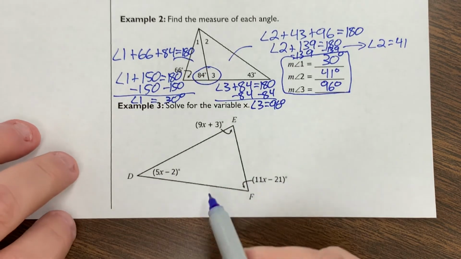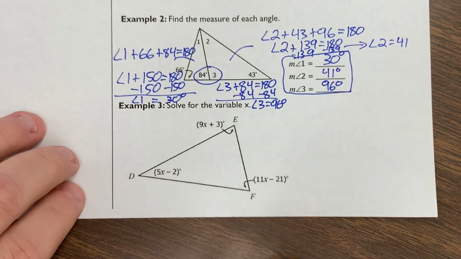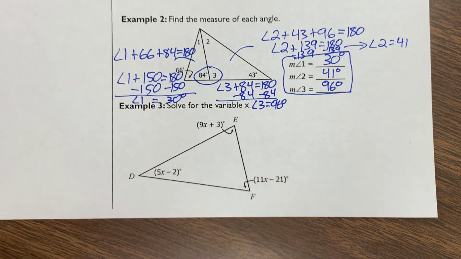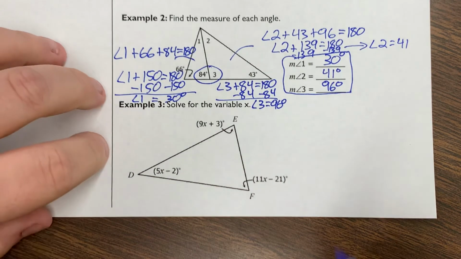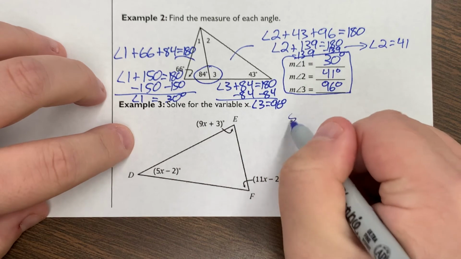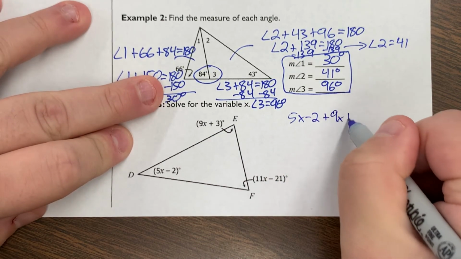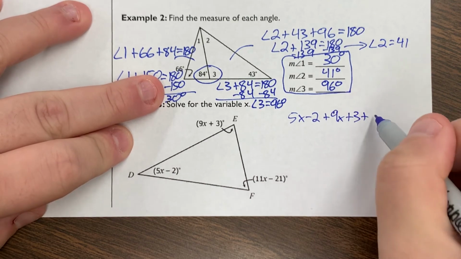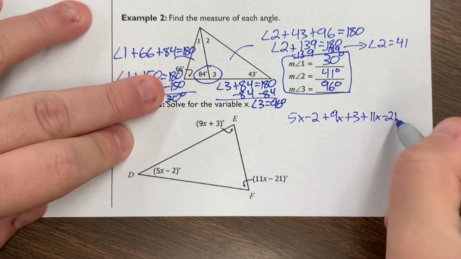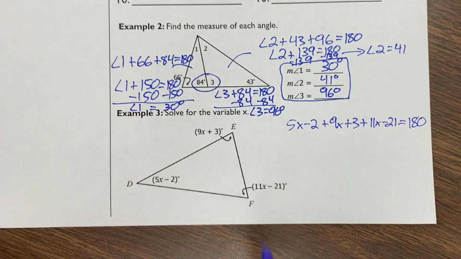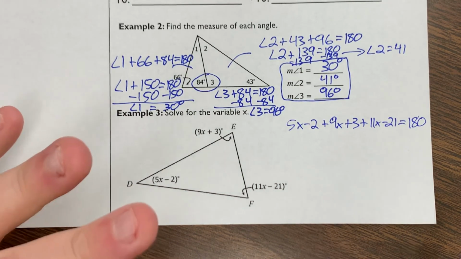The bottom one down here, same idea. We're going to combine the 3 angles together, except this time they're all given as algebra expressions. That doesn't change our work at all, it just changes how much work we're going to end up doing. Angle D, 5x minus 2, combined with angle E, 9x plus 3, combined with angle F, 11x minus 21, must total 180 degrees as they are the 3 angles of a triangle. That fact puts everything together for us.